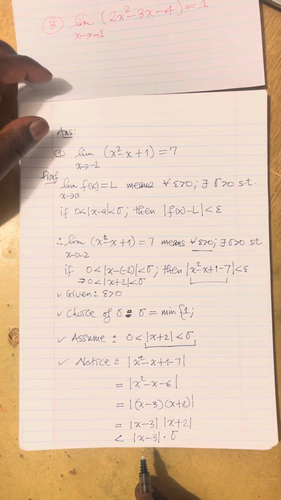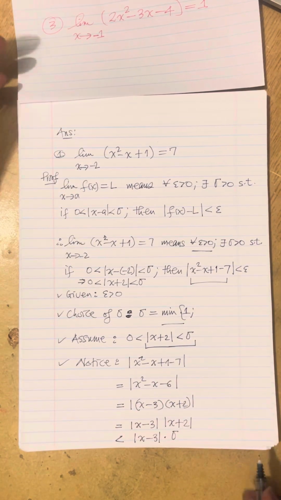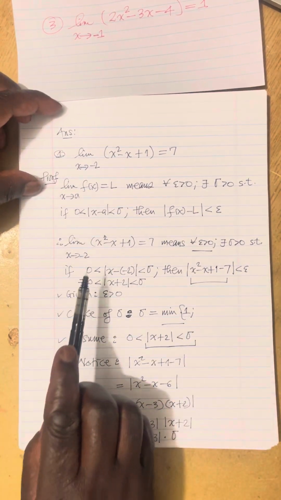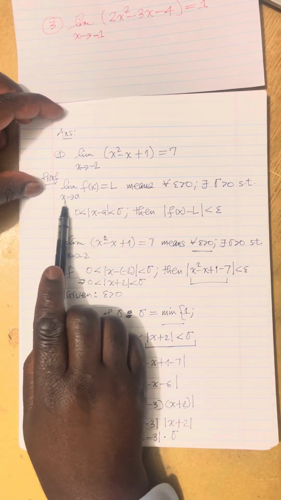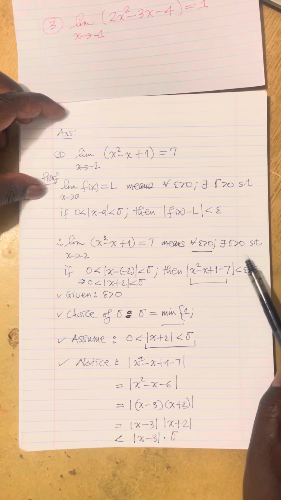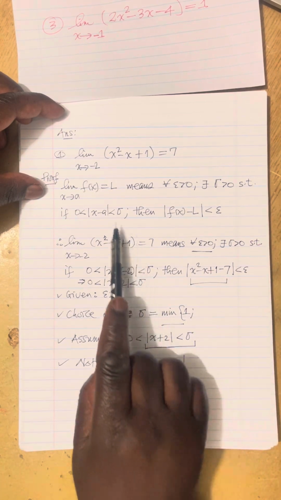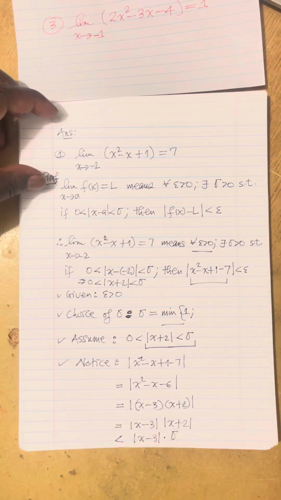Now this is where the issue of minimum here comes in. So we assume the distance between our a and x to be within 1. Remember, the idea is to find the smallest value, a very small number delta, such that if this is true, that should be true.